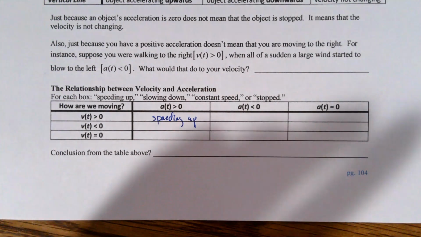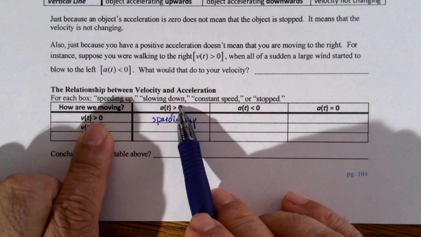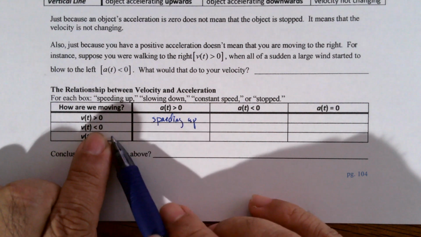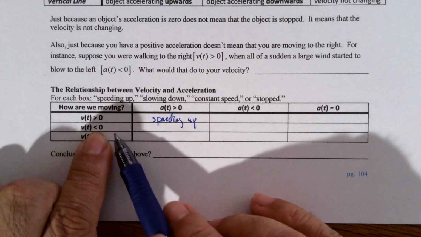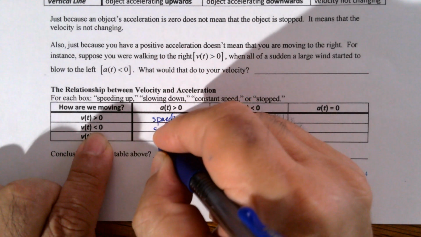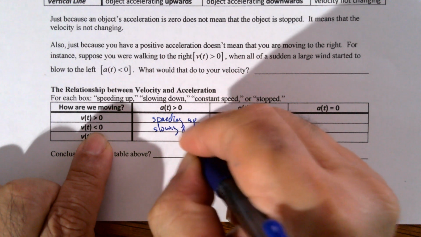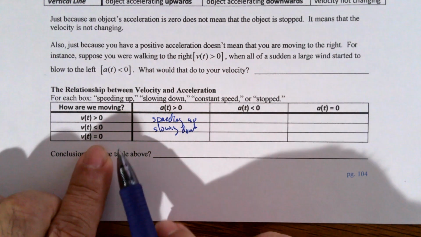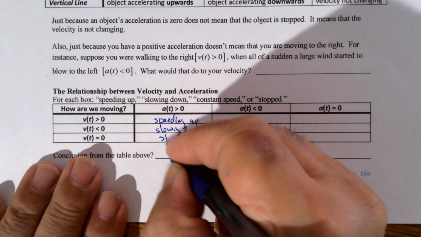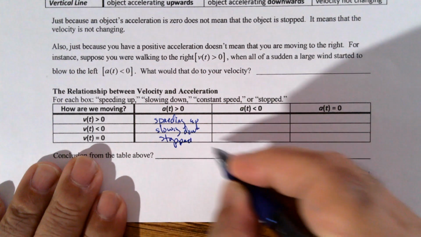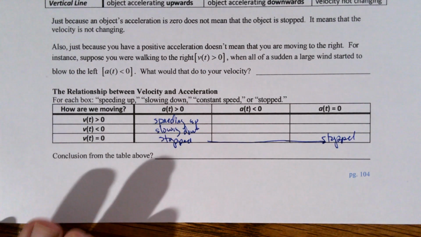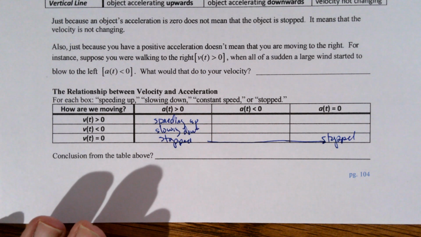Okay, so here, velocity and acceleration are going the same direction, right? They're both positive, so it's speeding up. Here, velocity and acceleration have opposite signs. Velocity is negative, acceleration is positive. They're going in opposite directions, so we say it's slowing down. If velocity is zero, it just stopped. All right, velocity is zero, it stopped. Okay, so don't worry about which direction it's going when it stopped.